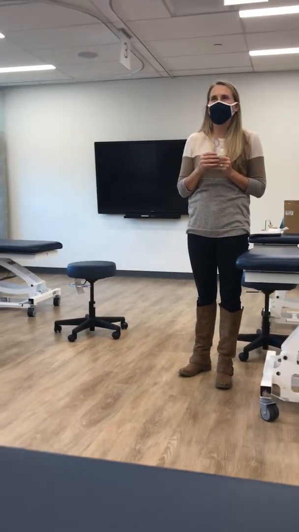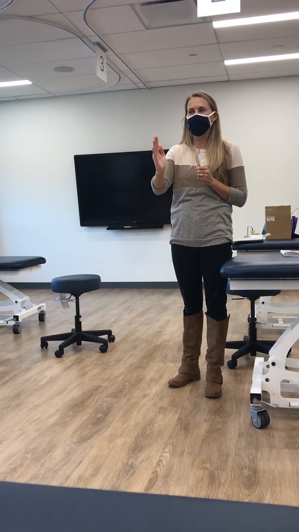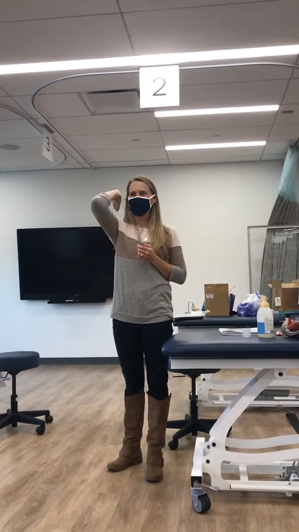And then against gravity for radial deviation, what is that position? Yep, just like a mid forearm position. And then against gravity for ulnar deviation. That makes sense. So that's not something you're gonna have to do.